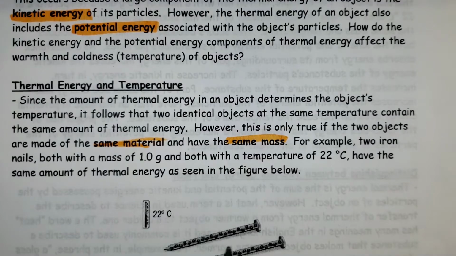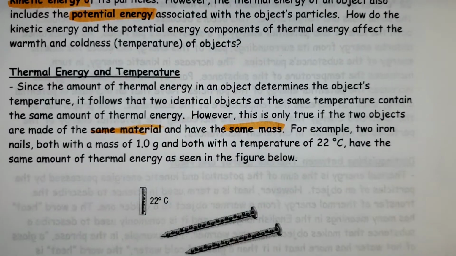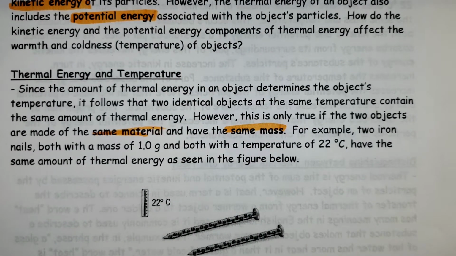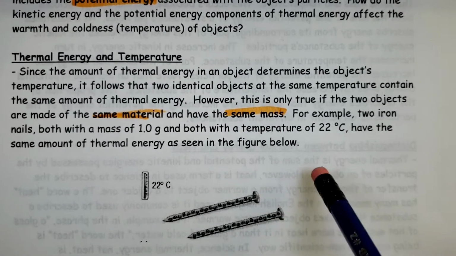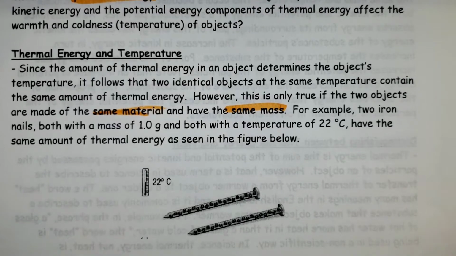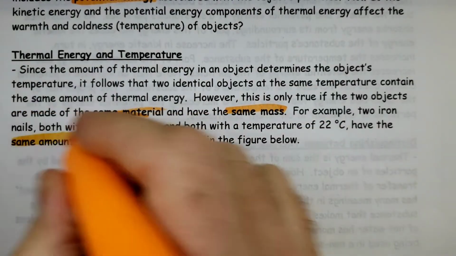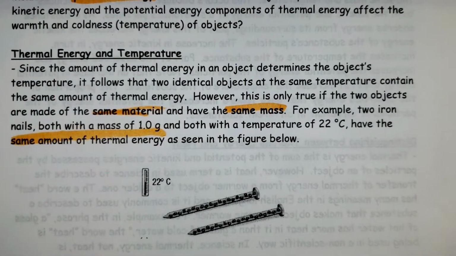So for example, if I had two iron nails, like you see in this diagram here, and if they're both 1 gram and both have this temperature of 22 degrees C, then we could say that yes, they have the same amount of thermal energy.